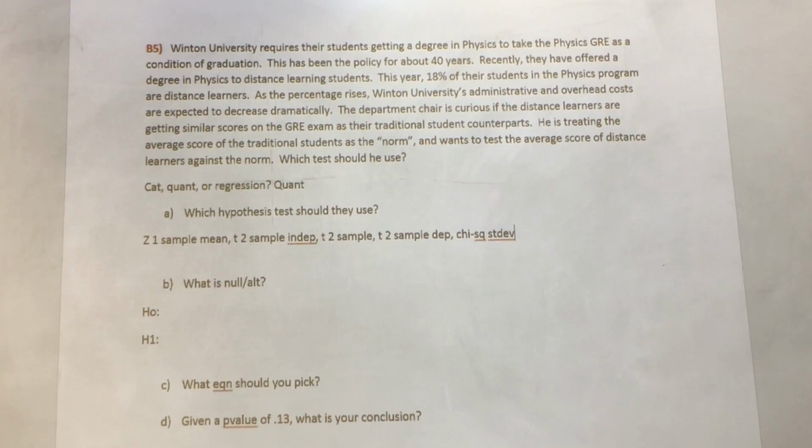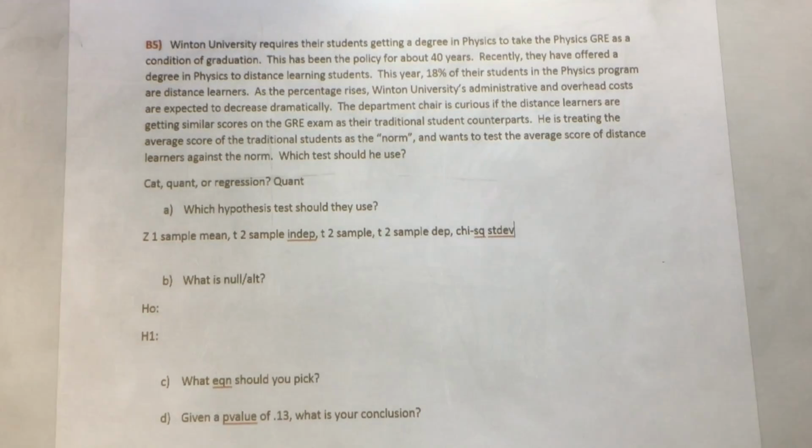Okay, make your case. Which one is it? Somebody besides the Cassidys. Okay, so Jacqueline said one sample mean t-test. Oh, I swear I wrote that once, didn't I? You did, you put two T. One sample T right there. Anybody else have a case?